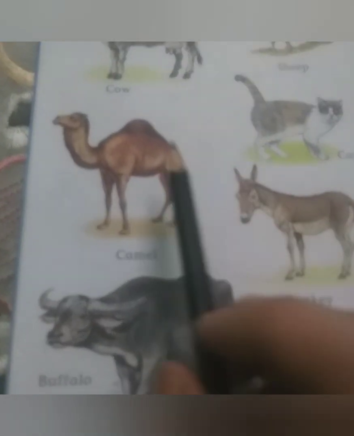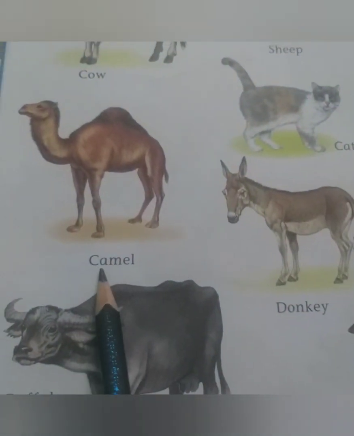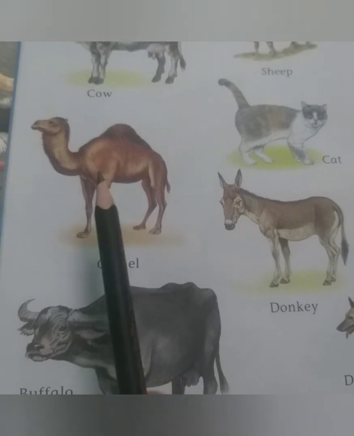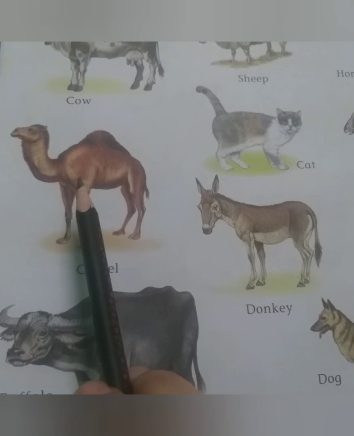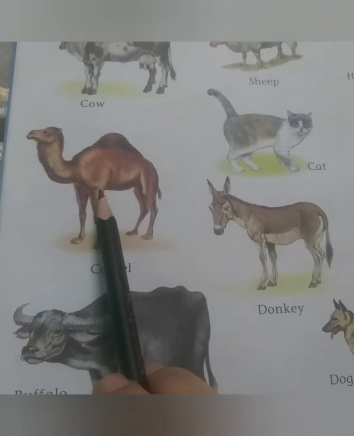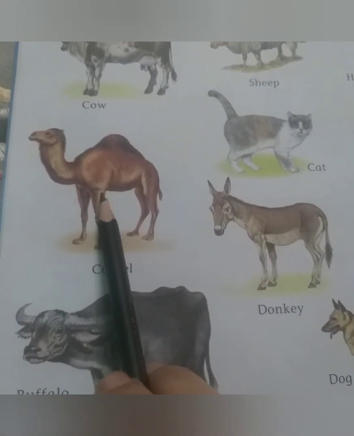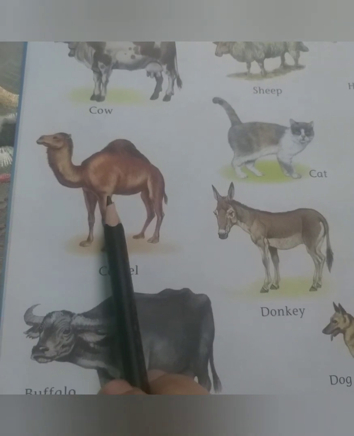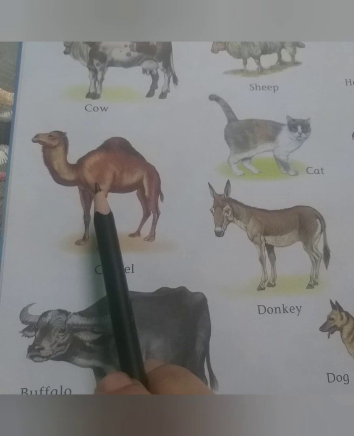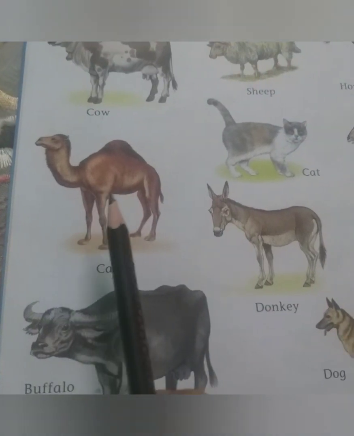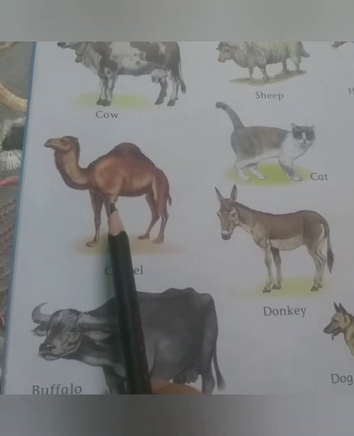Now let's move to the next animal. This is camel. What do we call camel in Hindi? Oont. Where do we find this camel? In desert. Desert means रेगिस्तान, जहाँ पे पानी बहुत कम होता है और सैंड होती है, रेत होती है. It's very hot in deserts.